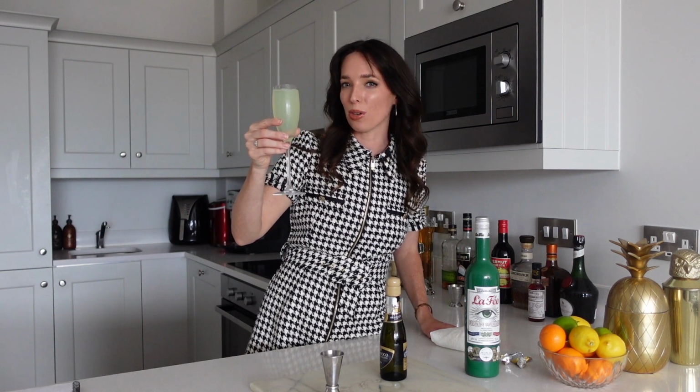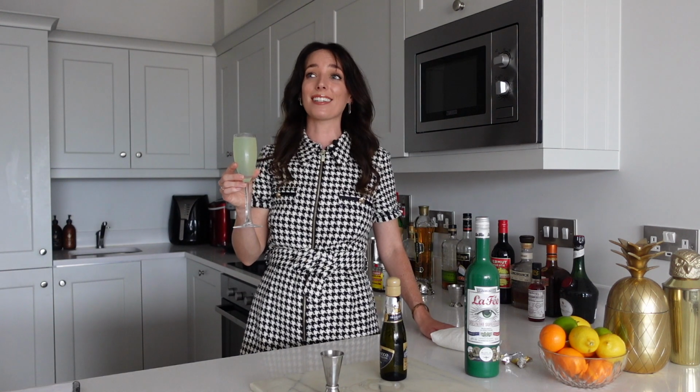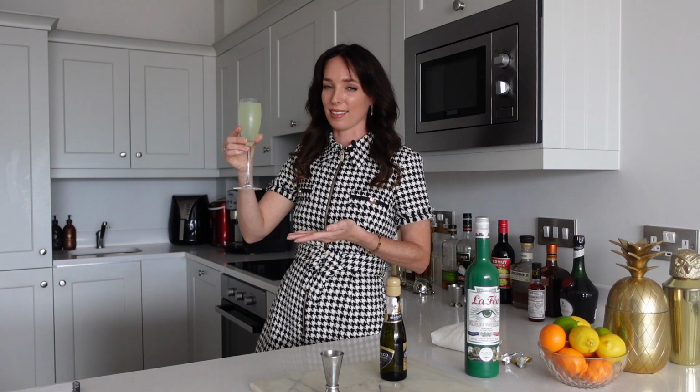It has this opalescent greeny yellow hue. I don't know if you can see that on camera, but it's very pretty. I love a cocktail that you could just whip up in 2 seconds, you know? I think you need to have an arsenal of quick cocktails when you just want to be low effort, but maximum impact. Because I actually do think this is a cocktail that will have maximum impact.